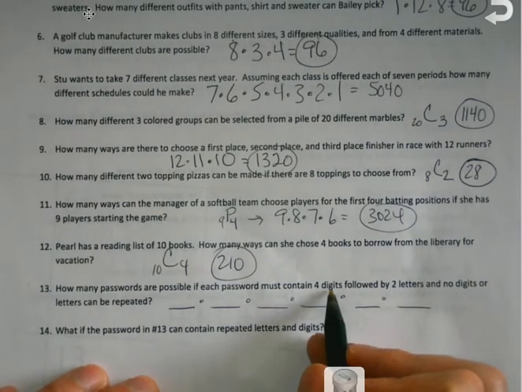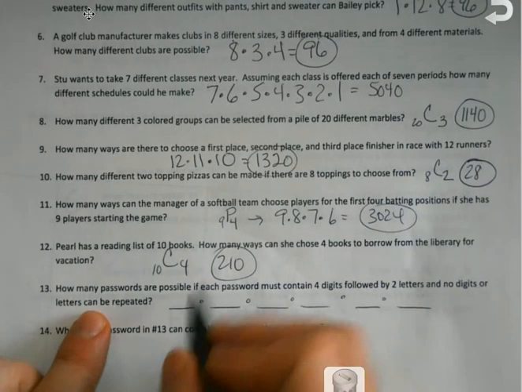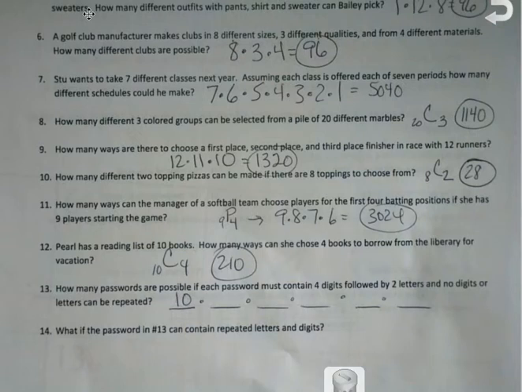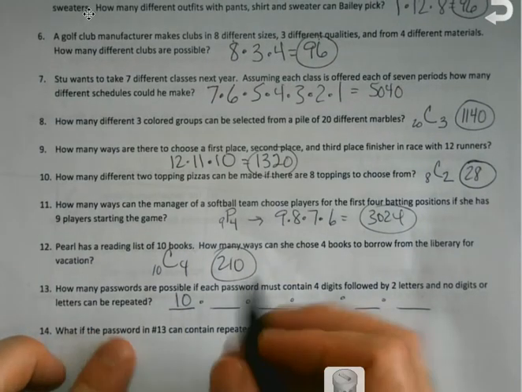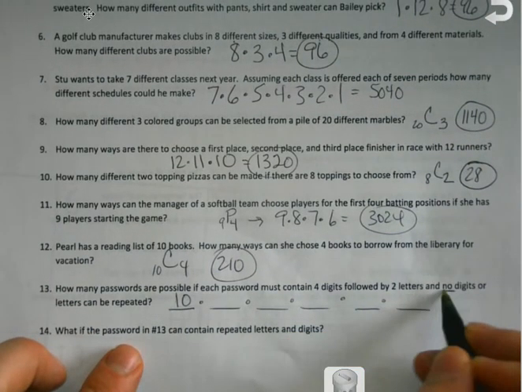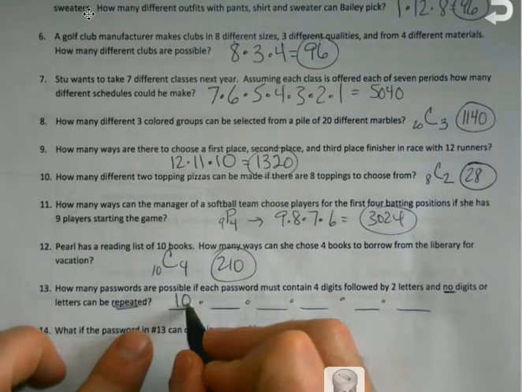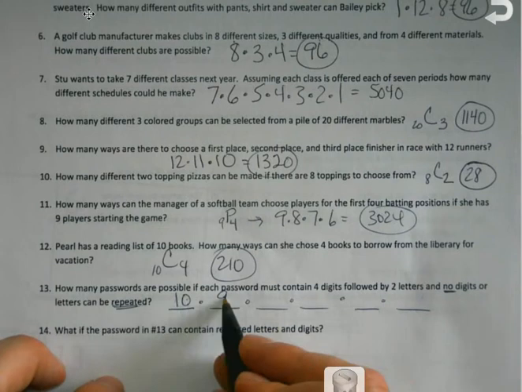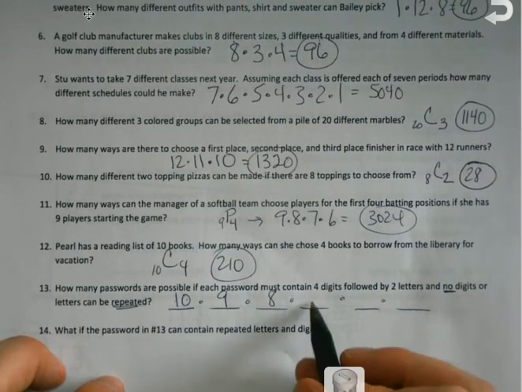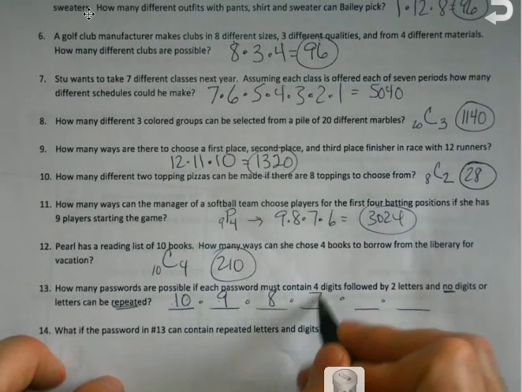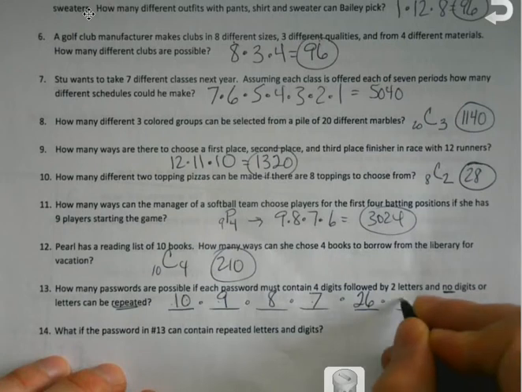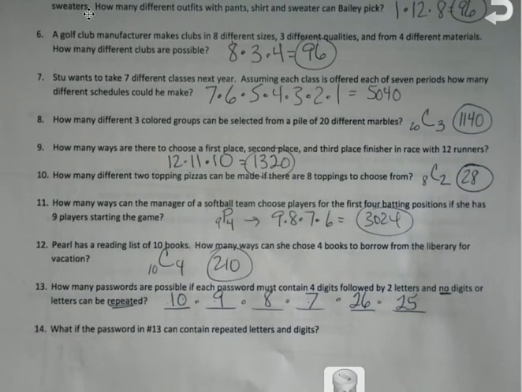So 4 digits can repeat. So I could use the same. No, digits can't be repeated. I gotta read this well. No repeat. So if I start with a certain number, I can't use it the next time. Then when I get to here, I can't use either of those. And when I get to my 4th digit, I can't use any of the first 3 that I already did. So I just kind of start counting down. Followed by 2 letters, the letters can't repeat. So 26 choices, and then 25 on the second.